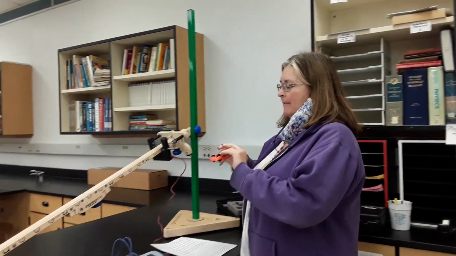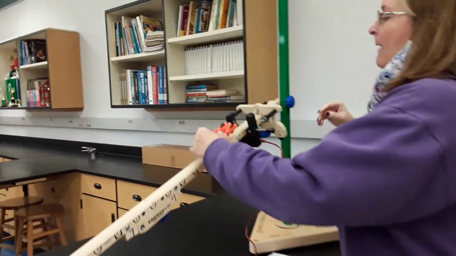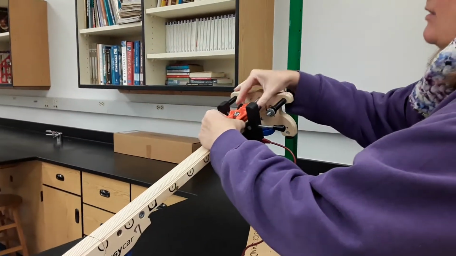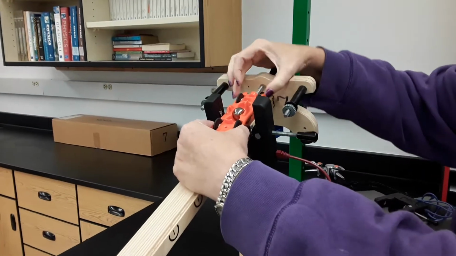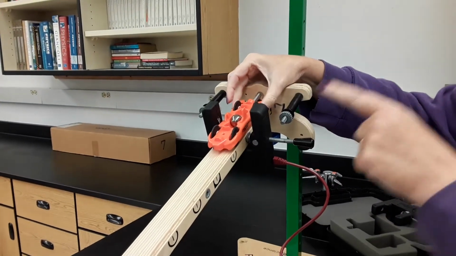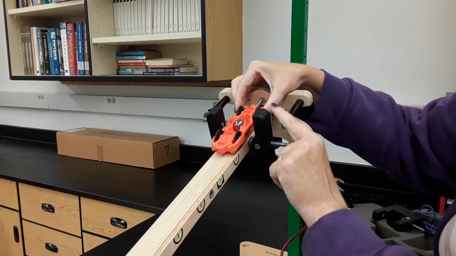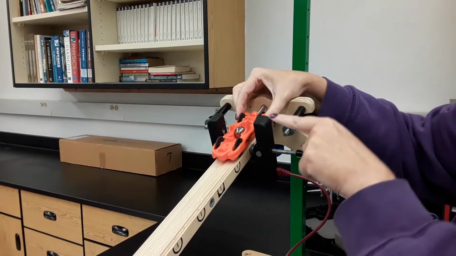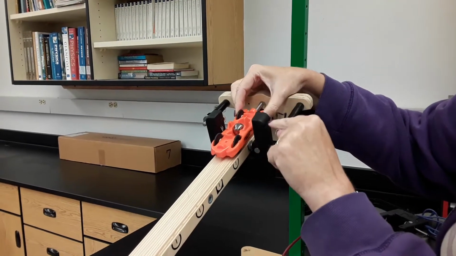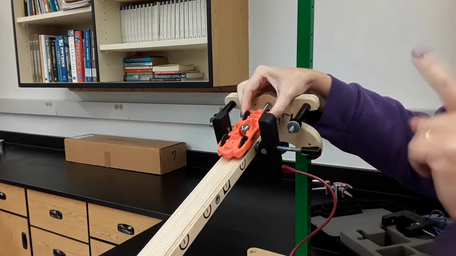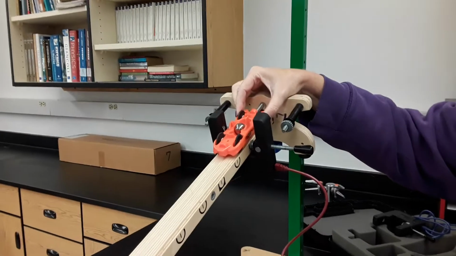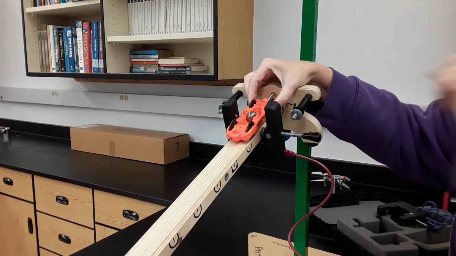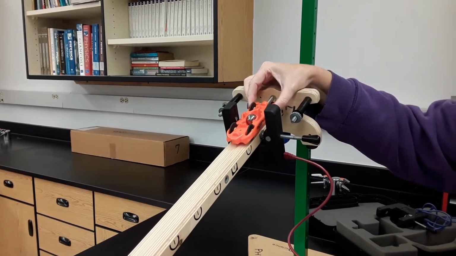The car, you may want to get closer for this. The car is going to sit against this screw. The back end of the car sits against the screw. When I let it go, I've positioned the car and the screw so that the front edge of the flag is almost touching the infrared beam, so that when I let it go, the car starts from rest, breaking the beam at the same time.